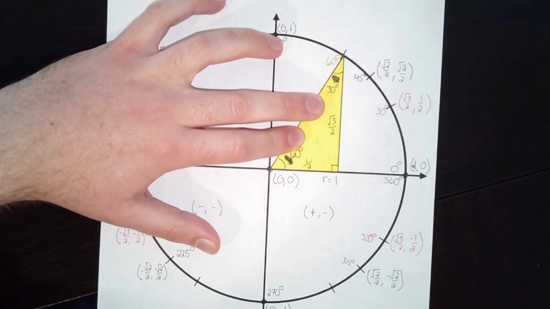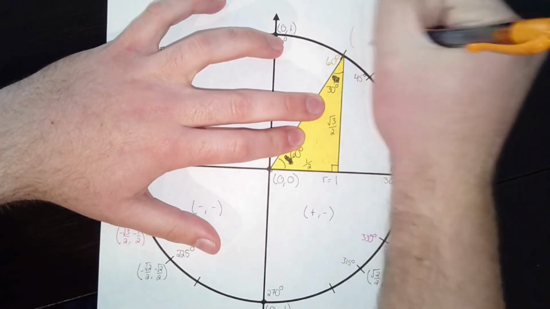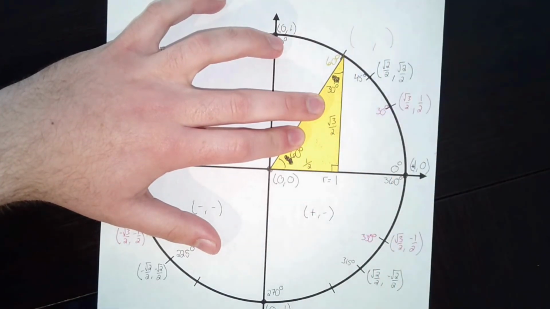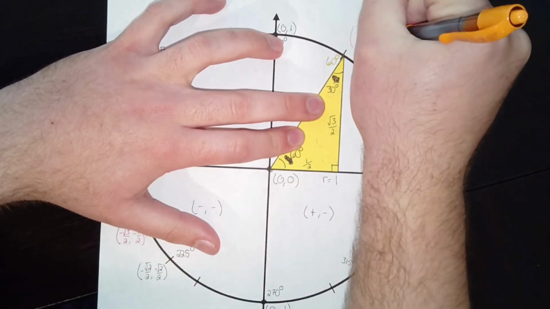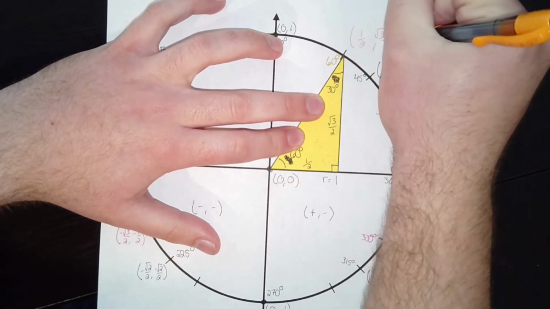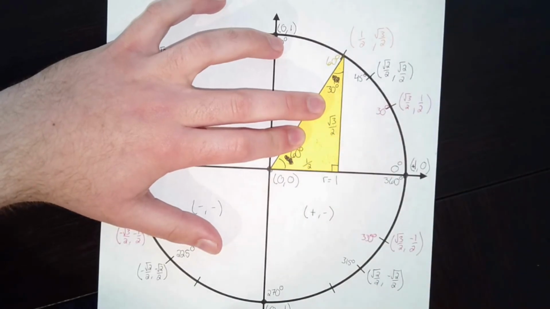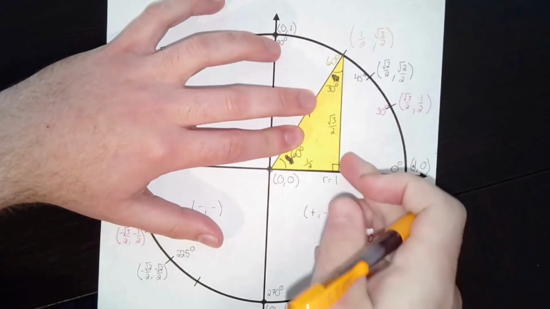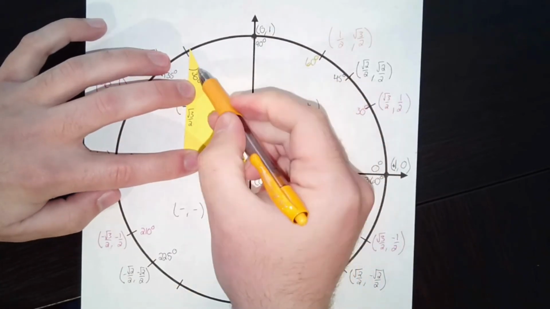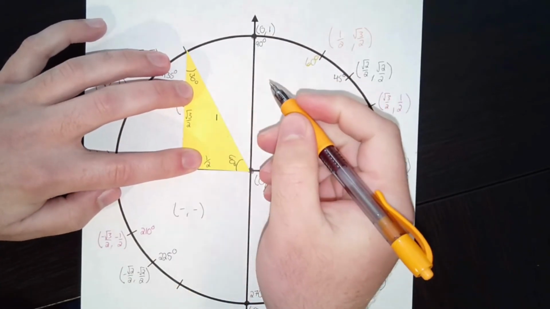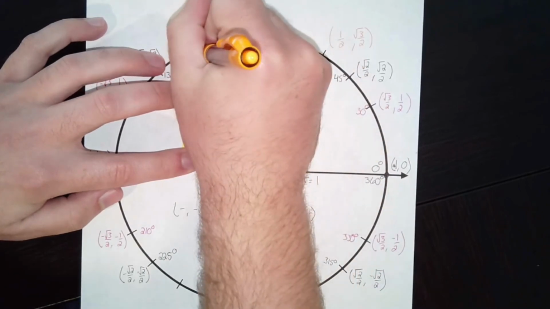We'll try this one. From there, I can go ahead and label my coordinates. And my coordinates in this case are going to be my x is 1/2, and my y is the square root of 3 over 2. So similar to the 30 degrees, but a little switched around there. Okay, if I reflect this over, I'm going 60 degrees less than 180, or an additional 30 from the 90, which puts me at 120.